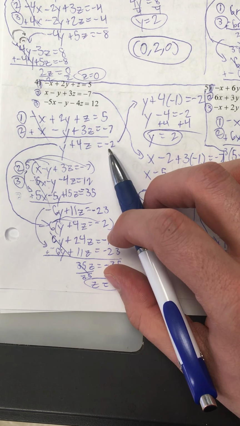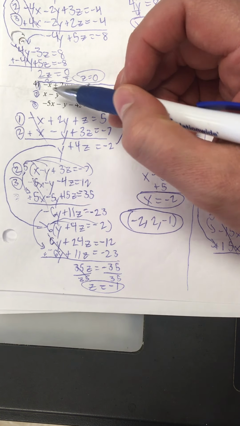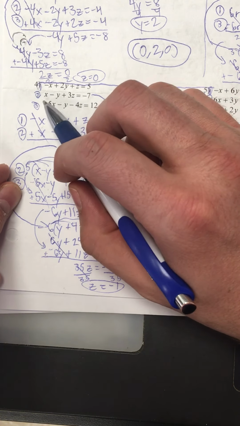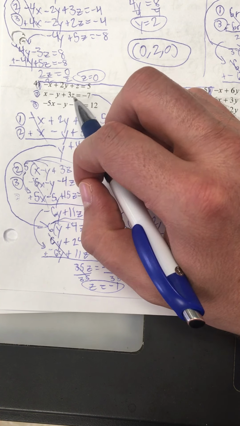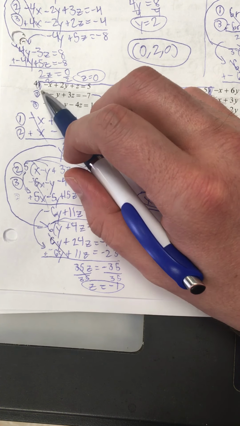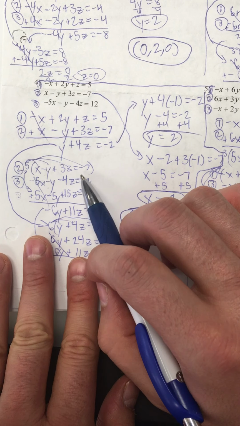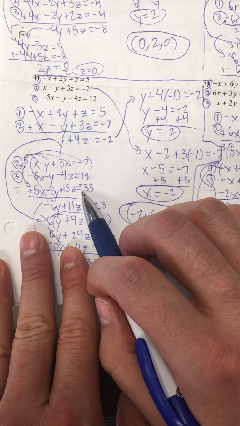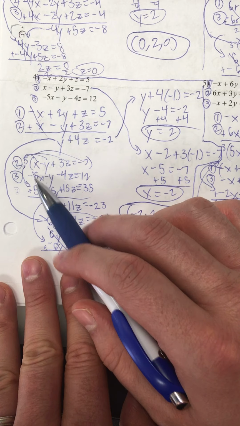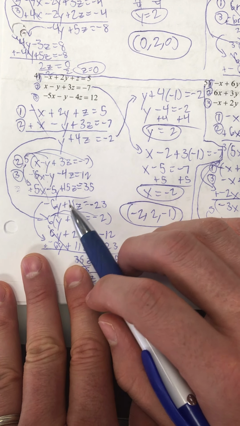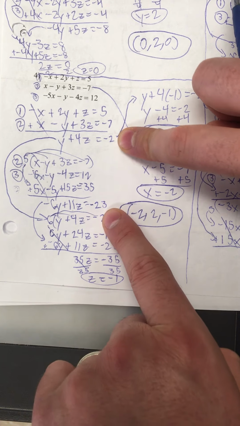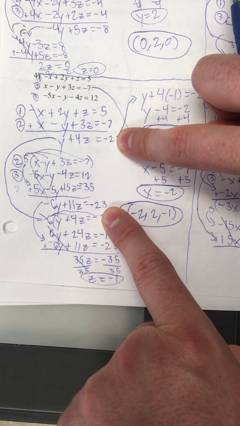Now, I have to cancel out x again. We used 1 and 2. I said, hey, 2 and 3, one's positive, one's negative. So I used equations 2 and 3, and I had to distribute a 5 to equation 2 because I wanted a 5x here to cancel out negative 5x. So if you distribute 5 to equation 2, it becomes 5x minus 5y plus 15z equals negative 35. Combine that with equation 3, cancel out those x's, you're left with negative 6y plus 11z equals negative 23. So that's step 2. Step 1, we had y plus 4z equal negative 2. Step 2, negative 6y plus 11z equal negative 23.